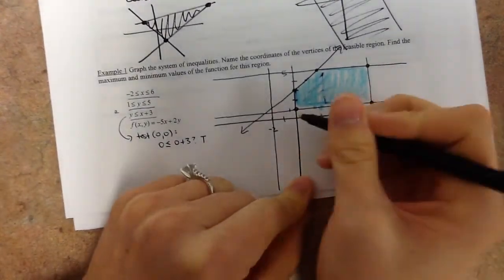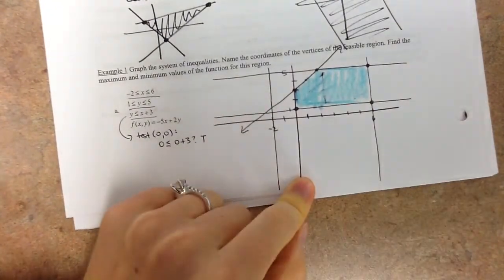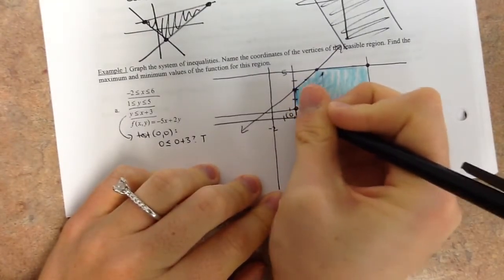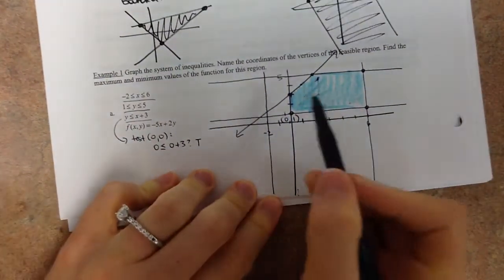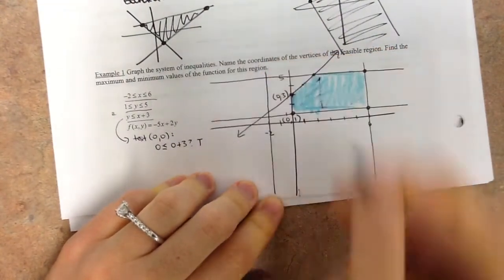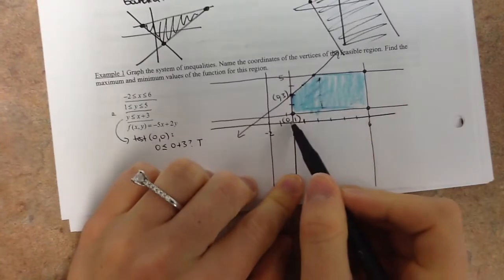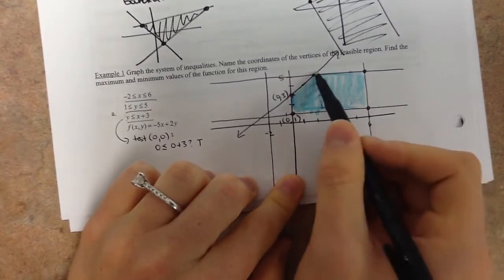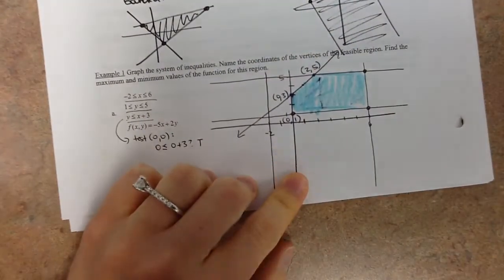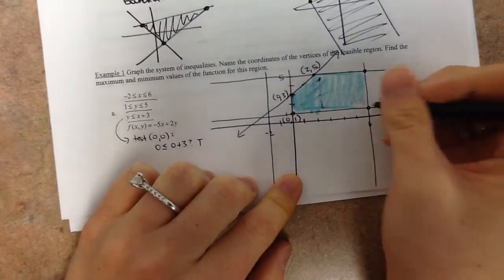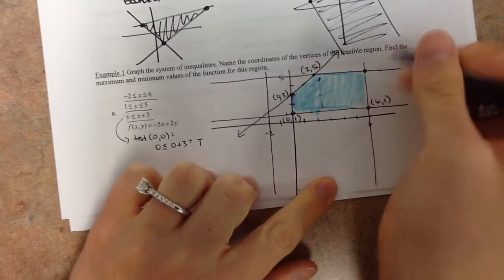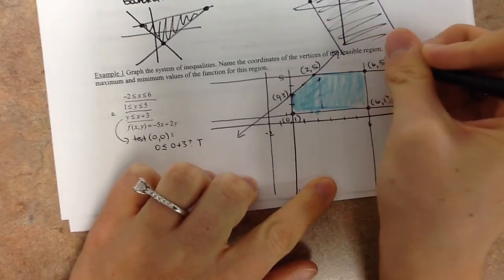So right here I've got the point 0, 1. That is right on the y-axis. That is the point 0, 1. Right here I'm up at 3, so this is 0, 3. Right here I'm over 2 units and up 5 units. So that is the point 2, 5. Here I'm over 6 units and up 1. So that is 6, 1. And here I'm over 6 and then up 5. So this is 6, 5.